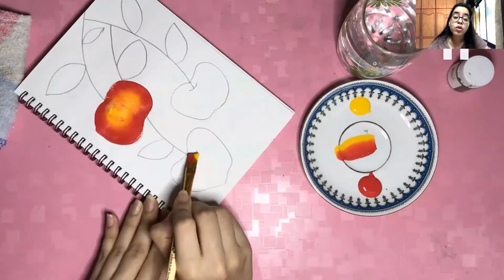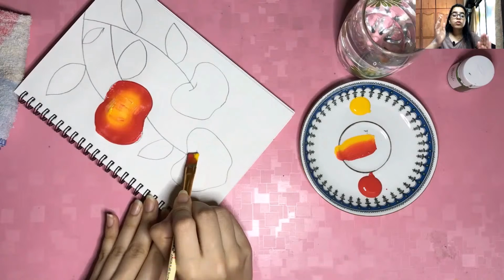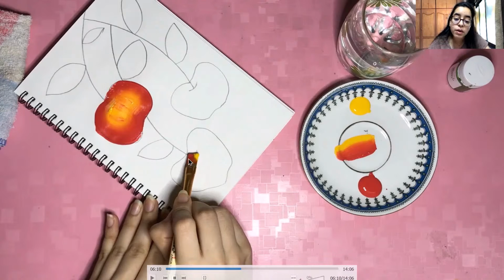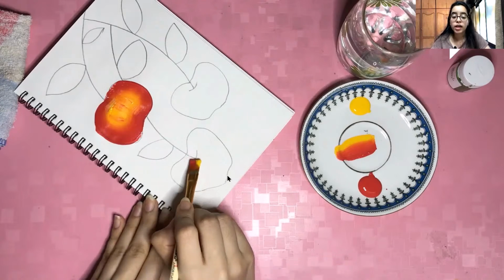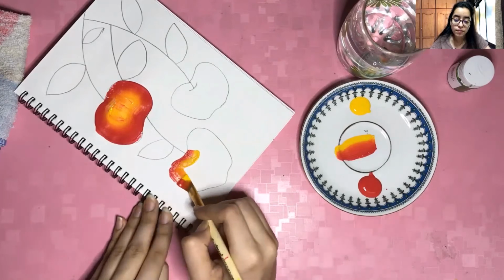Again, the red part on the outside. Look how I hold the brush, and first of all how I hold my sheet at an angle. I've tilted the journal at an angle, and then I start from the central part and go ahead with the outline only. The red is on the outside, of course.